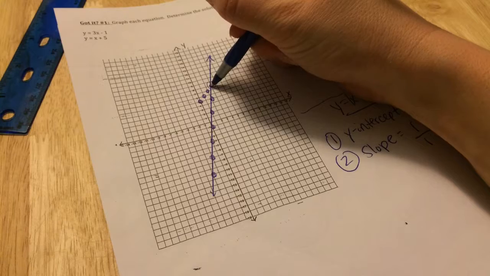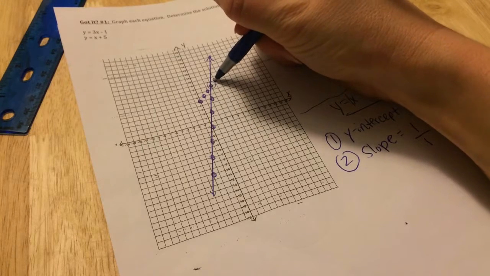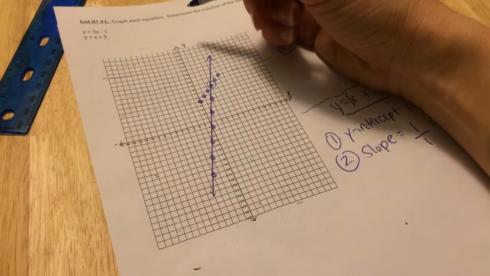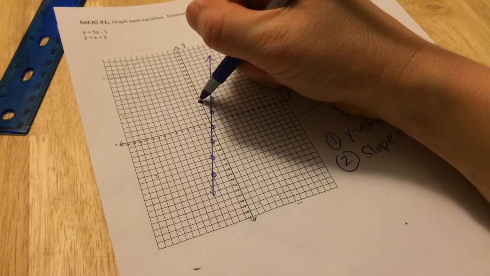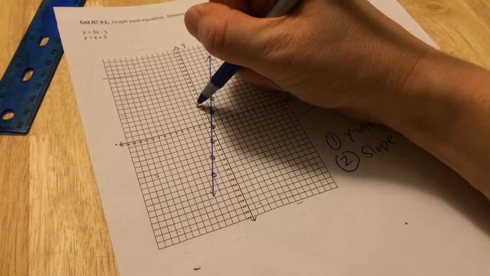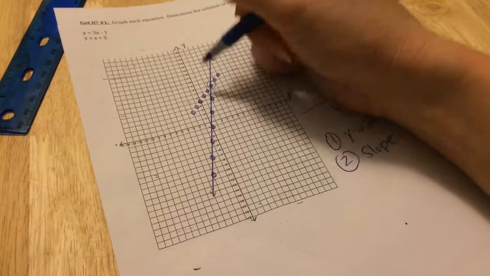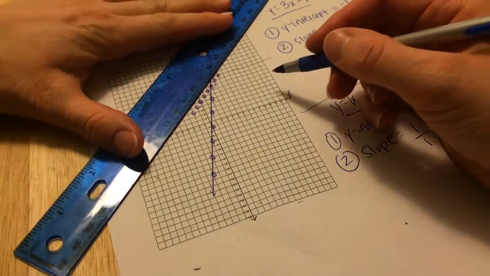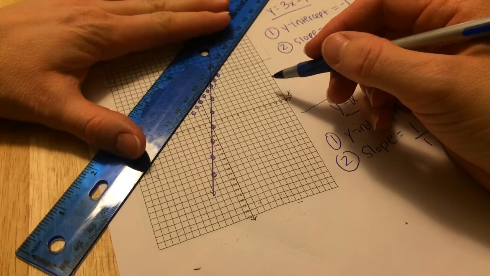Okay, we'll plot a couple more points. Go up 1 over 1, up 1 over 1. And we'll plot a couple more on the left side, even though we already found our point of intersection. You're going to go down 1 and to the left 1, down 1 and to the left 1. Again, you'll know that you plotted the correct line when all the points lie on a straight line because it is a linear equation.